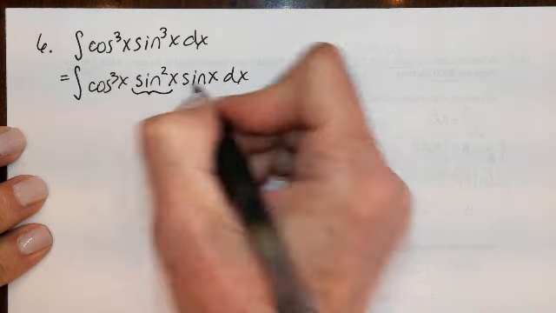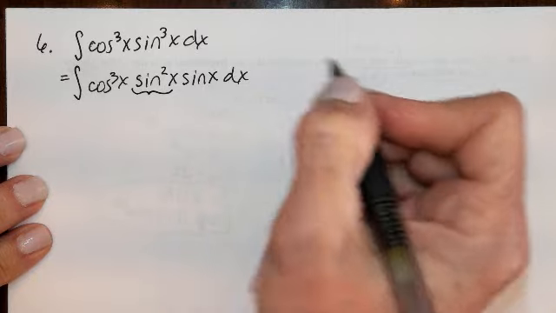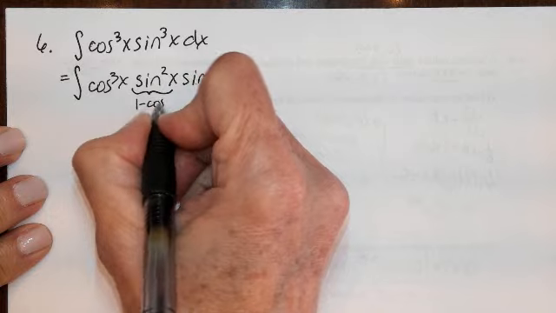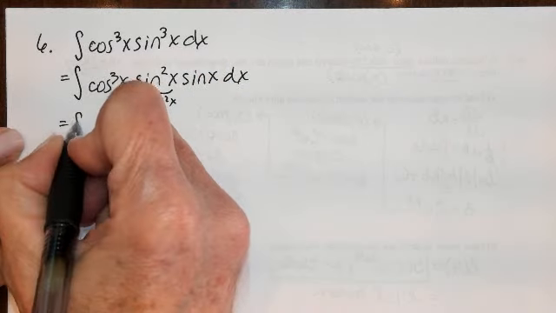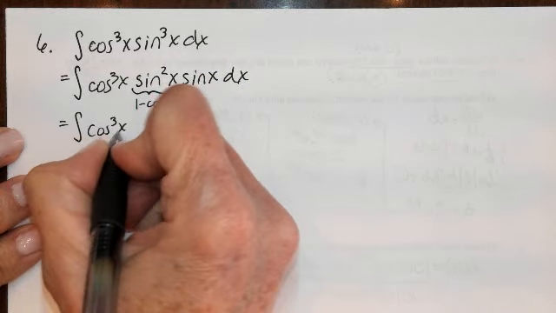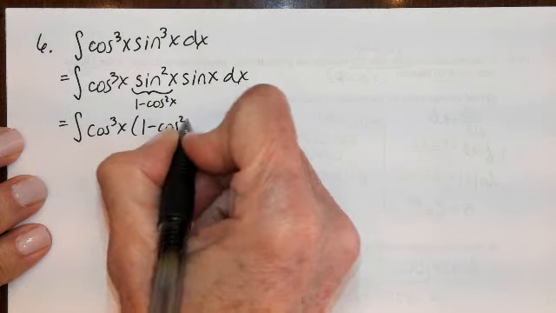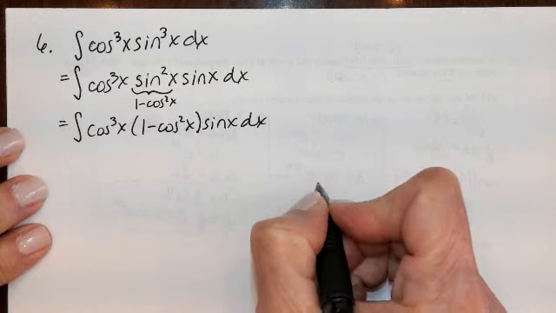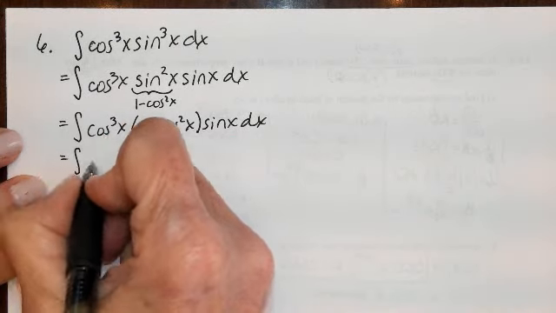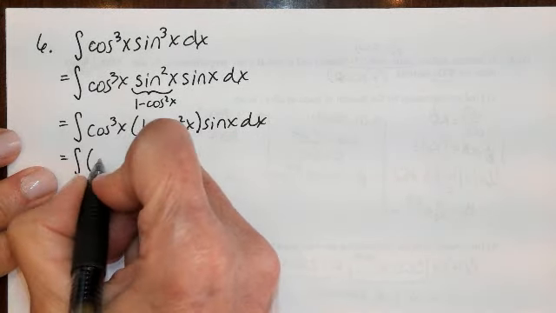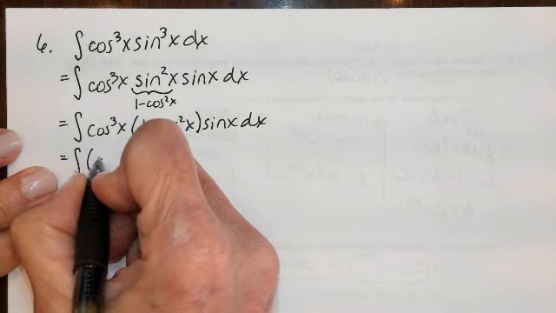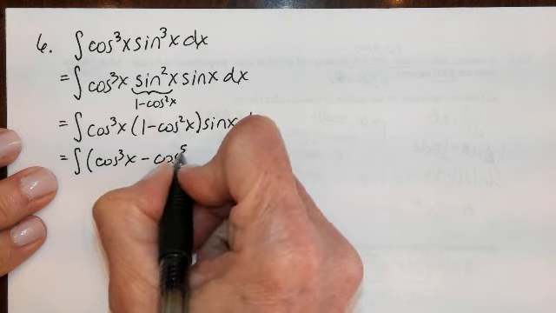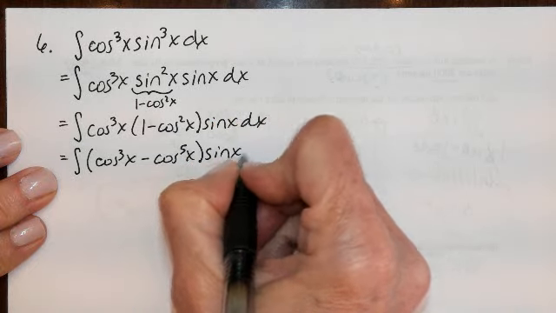Then in place of sine squared x, we're going to use the Pythagorean identity, because that is 1 minus cosine squared x. So I'm going to change this to cosine cubed x times 1 minus cosine squared x times sine x dx. And now I'm going to distribute, so this is going to be cosine cubed x minus cosine to the 5th x times sine x dx.